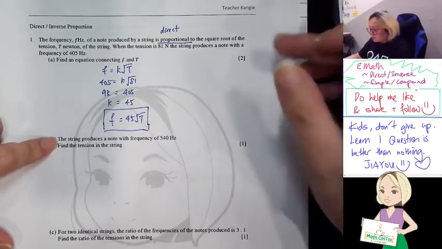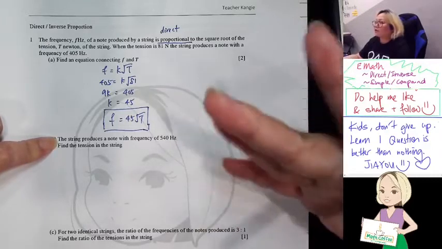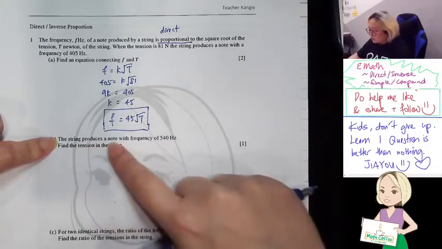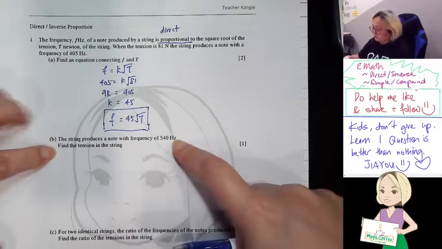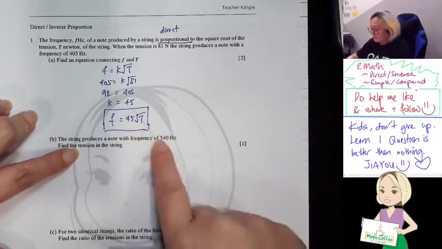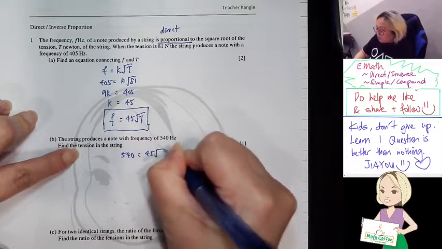The string produced, okay, this is a topic in Singapore Math, E-Math. Most of the time it is taught in Sec 2. Okay, the string produced a note with a frequency of 540 Hz. Find the tension. So this time around they give me the F. So I'm going to sub F as 540. So 540 equals 45 square root T.